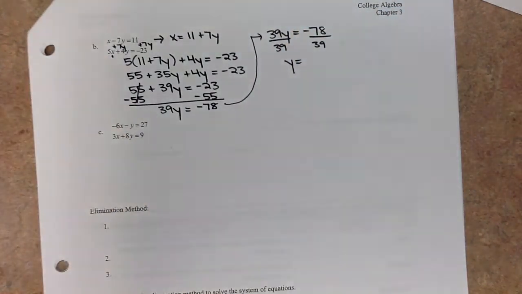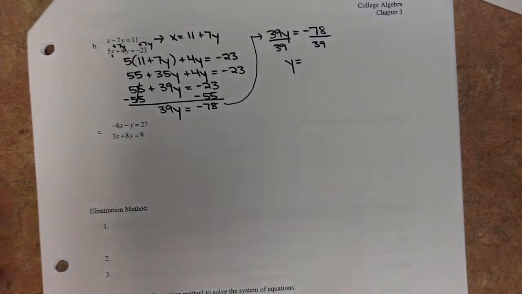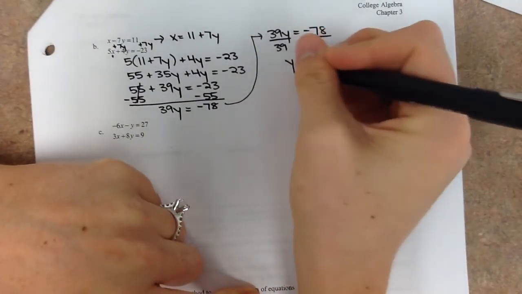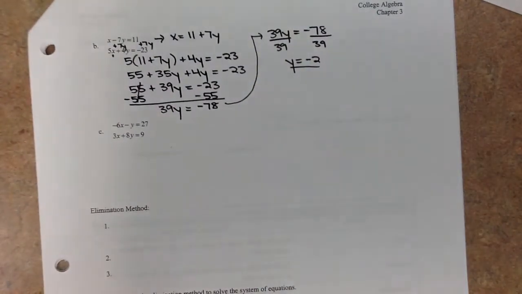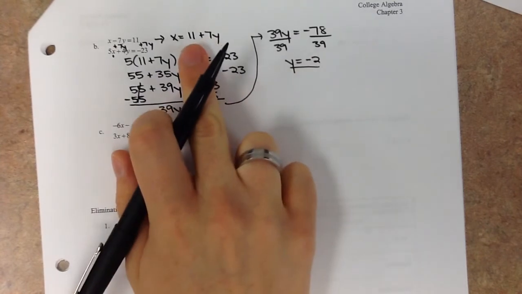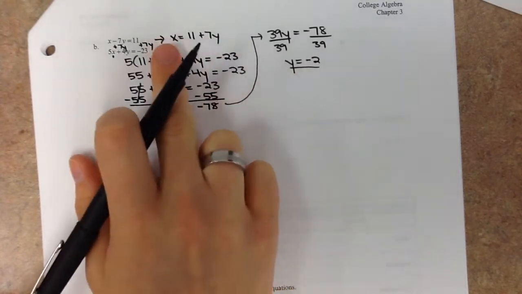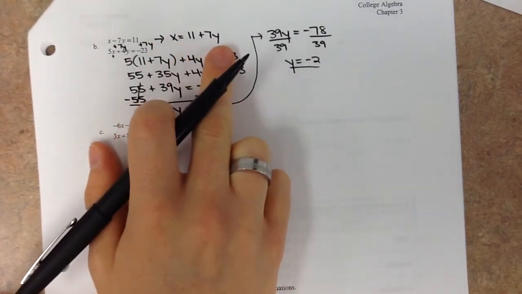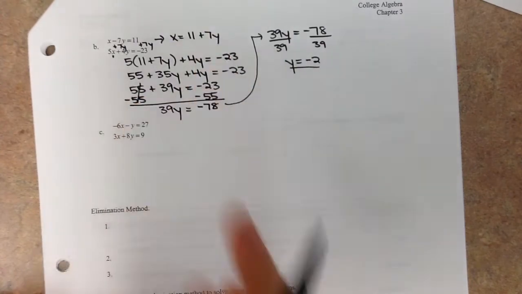And as it turns out, negative 78 divided by 39 just comes out to be a nice even negative 2. So again, that's the y value. The third and final step is to sub that y value back into this equation to solve for x. We know that x equals 11 plus 7 times y. Now we know what y is, so we can sub it in.